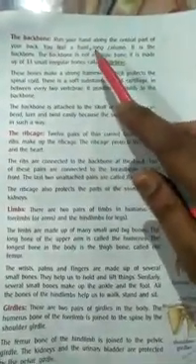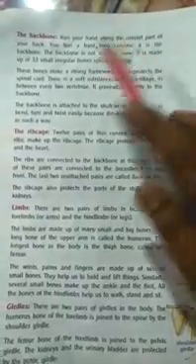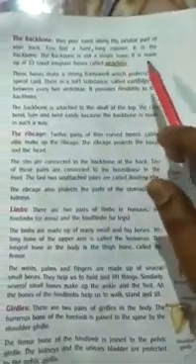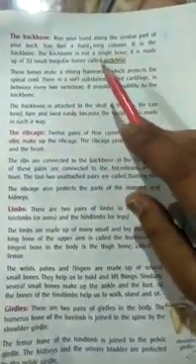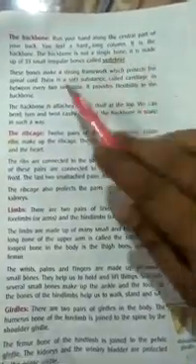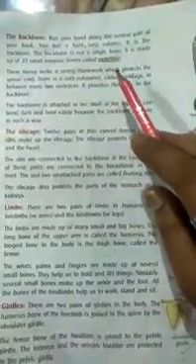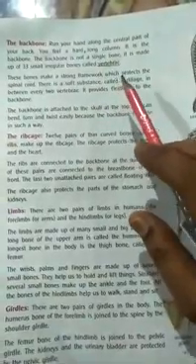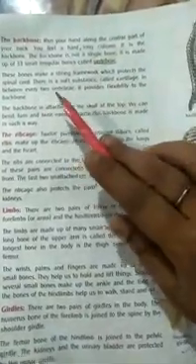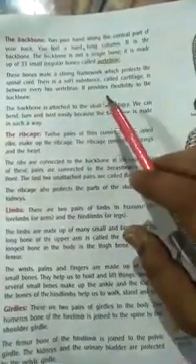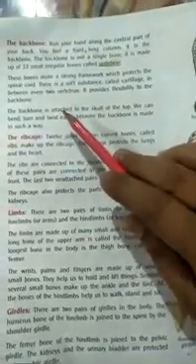Children, just run your hand along the central part of your back. You will feel a hard long column. It is the backbone. The backbone is not a single bone. It is made up of 33 small irregular bones called vertebrae. These bones make a strong framework which protects the spinal cord. There is a soft substance called cartilage in between every two vertebrae. It provides flexibility to the backbone.